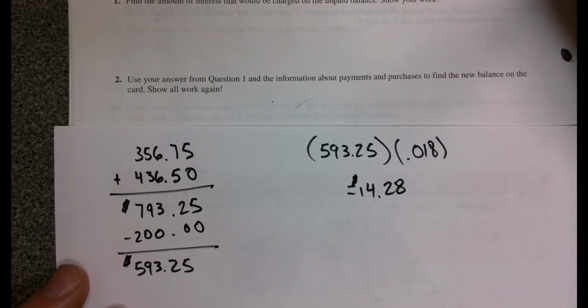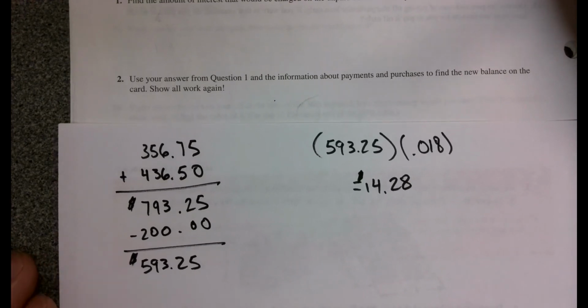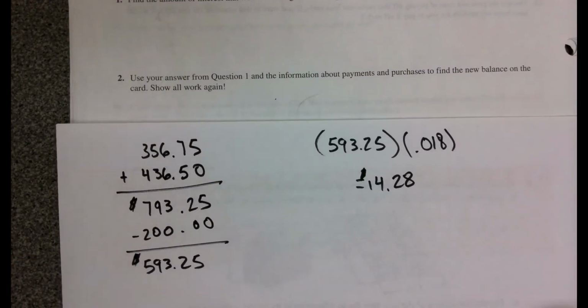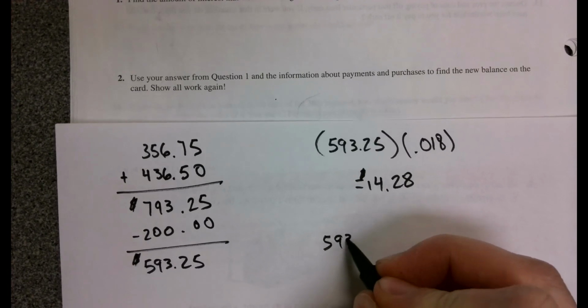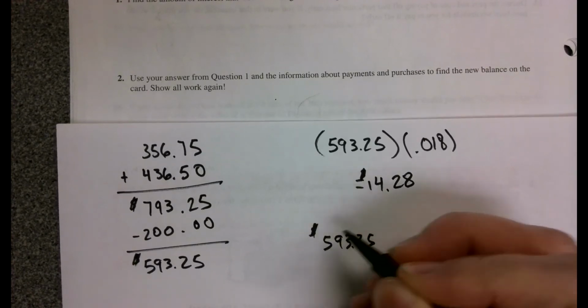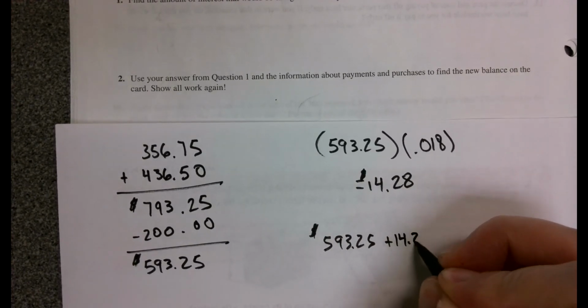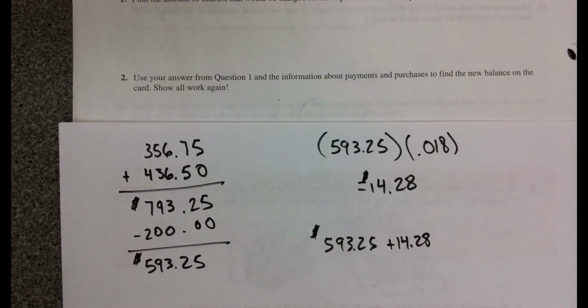The next question says, what's the new balance in the following month? Well, we're just going to take this $593.25 that we hadn't paid. We're going to add to it $14.28, and this is going to be the starting balance the next month.